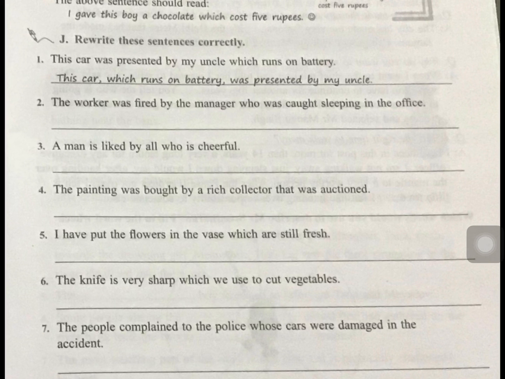Exercise J. Rewrite these sentences correctly. First one, already they have given. This car, which runs on battery, was presented by my uncle. Number 2, the worker who was caught sleeping in the office was fired by the manager. 3, a man who is cheerful is liked by all.